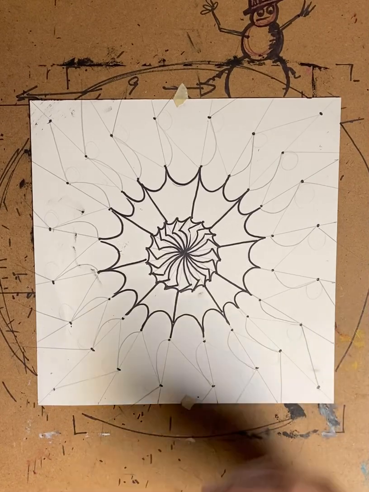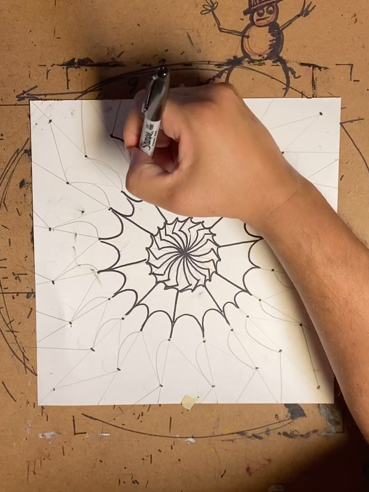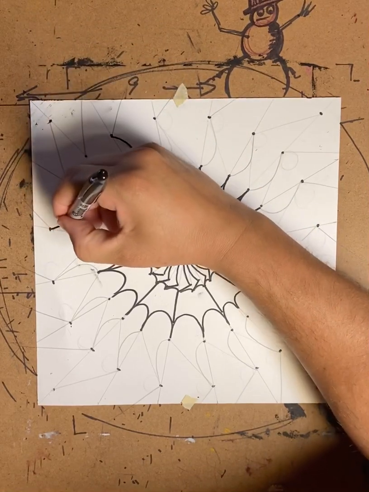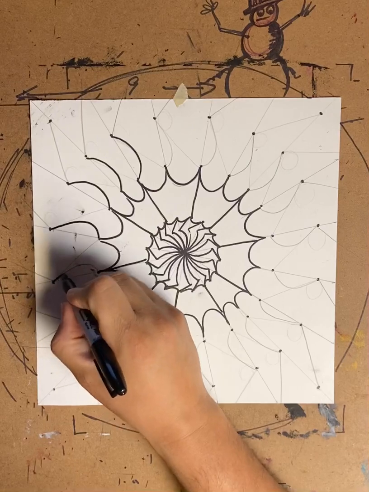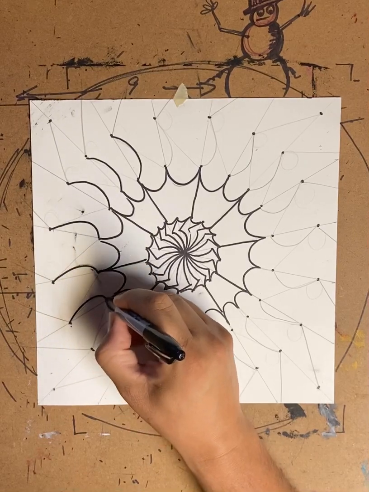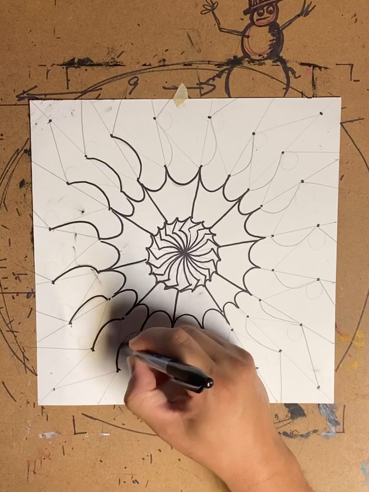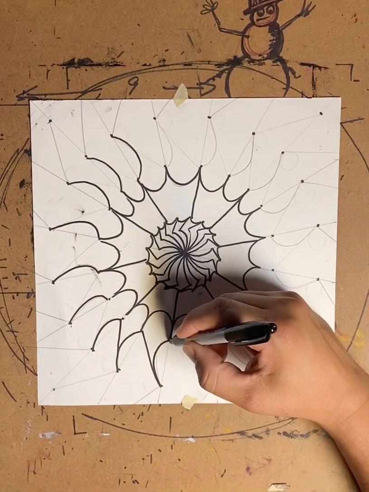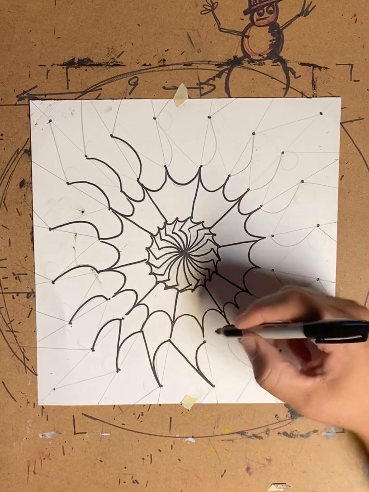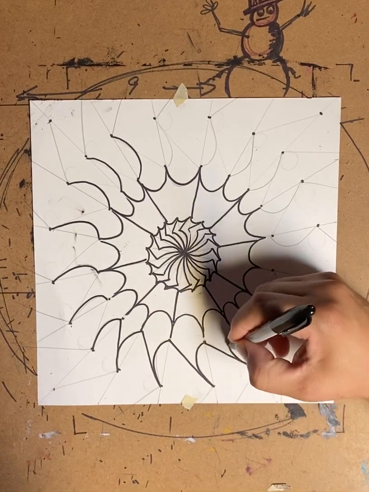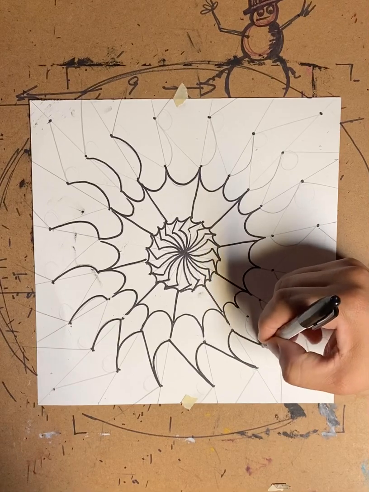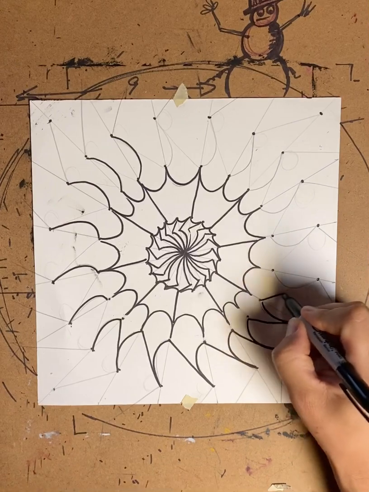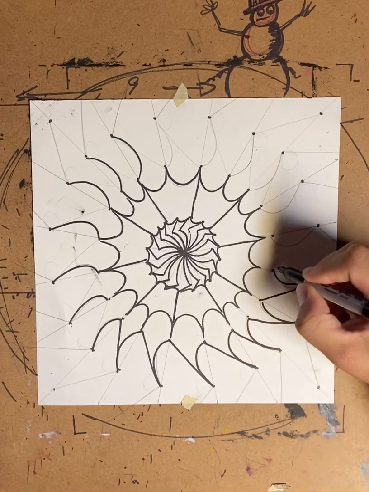Let me continue. Now this is the first part of designing, just using the template. This will allow you to complete the entire design. I'm going to add more shapes in here as I get more comfortable with what I have here.